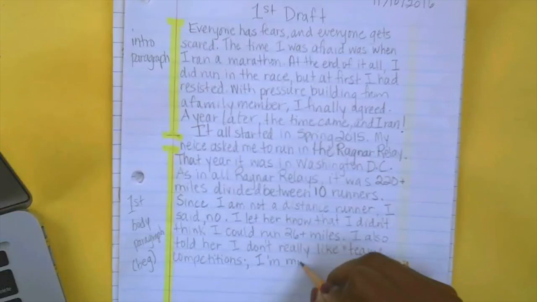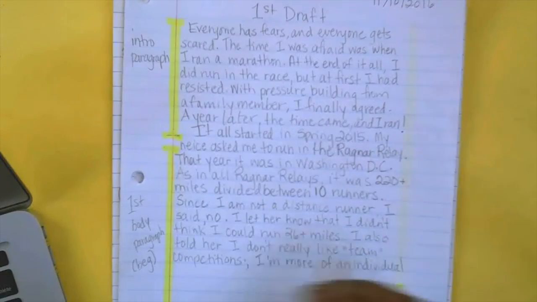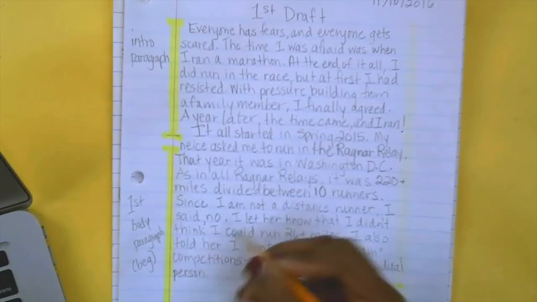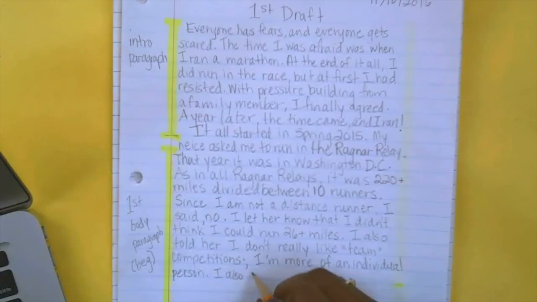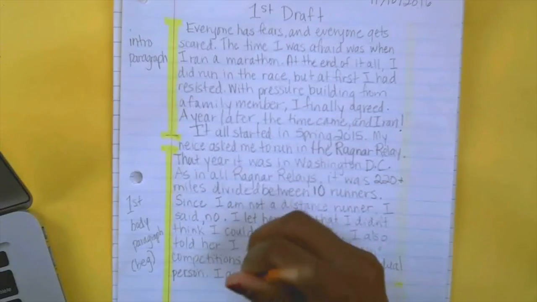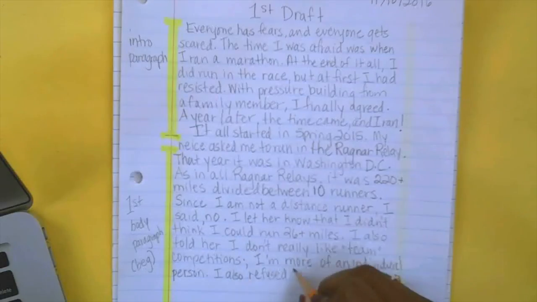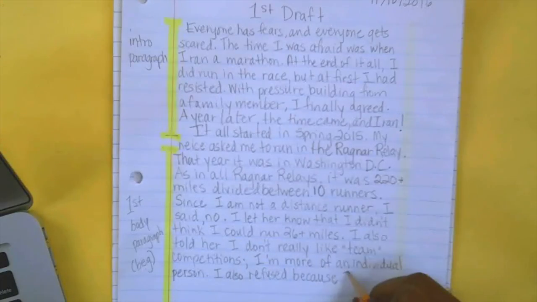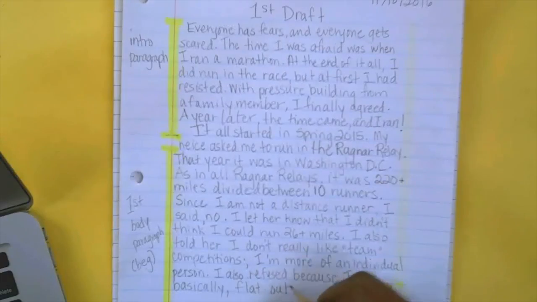I also refused because I was basically flat out scared. I did not admit this to her, but that was the real reason for my refusal.